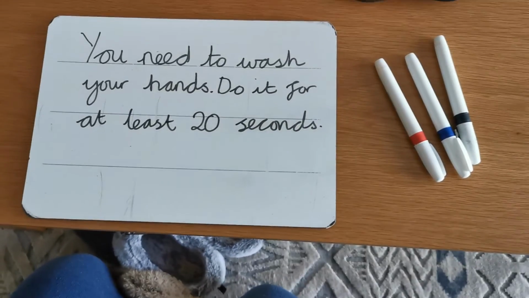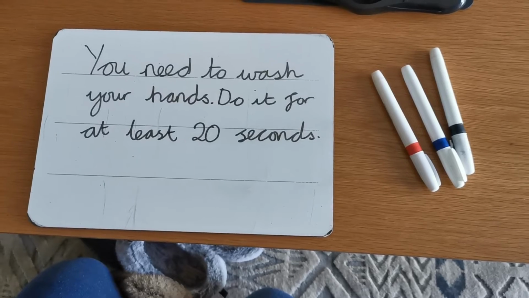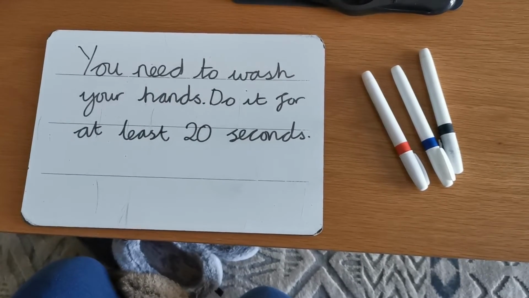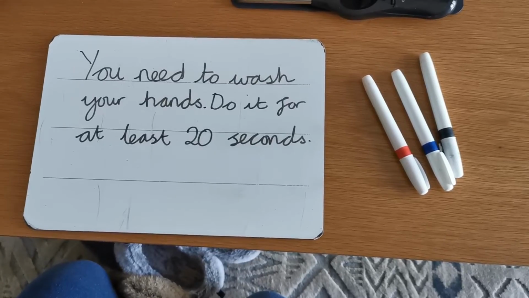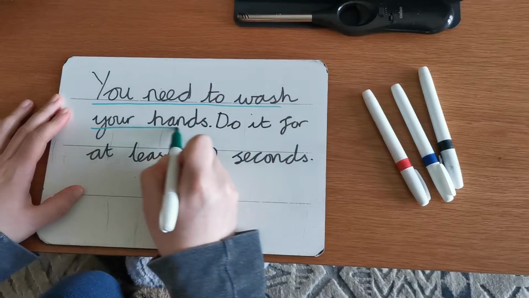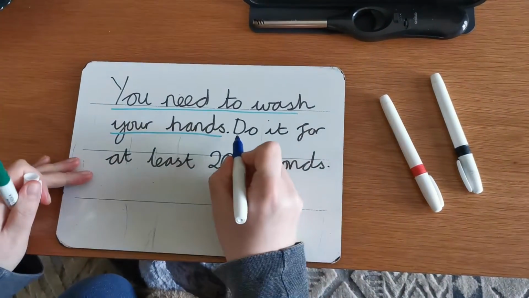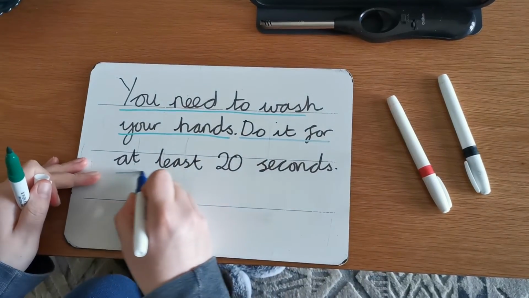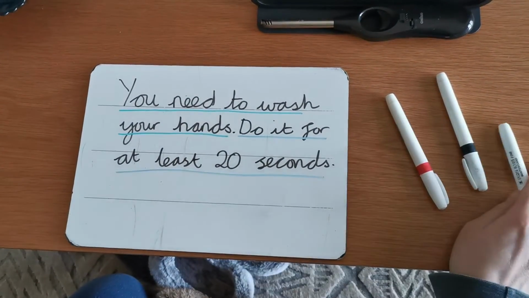Okay, so here I have two sentences. You need to wash your hands. Do it for at least 20 seconds. These are two simple sentences, and another way to say that is two independent clauses. You need to wash your hands is the first independent clause. Do it for at least 20 seconds is the second independent clause.